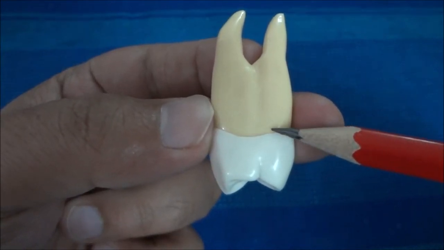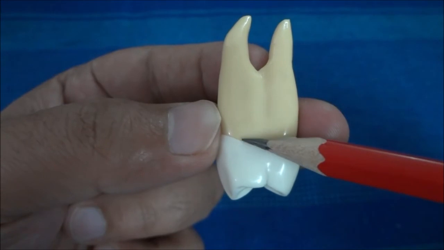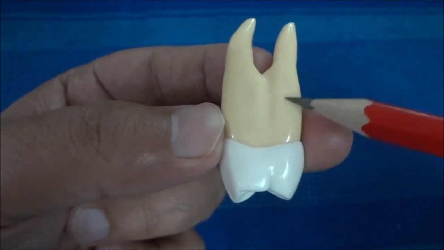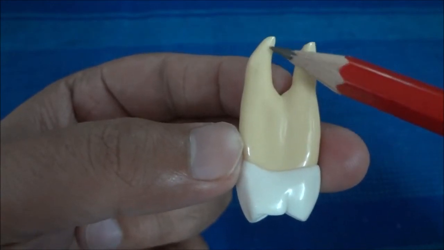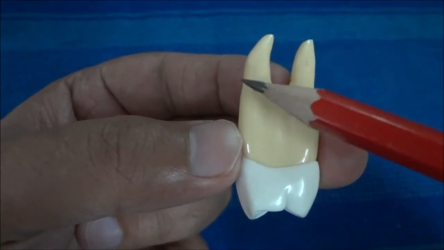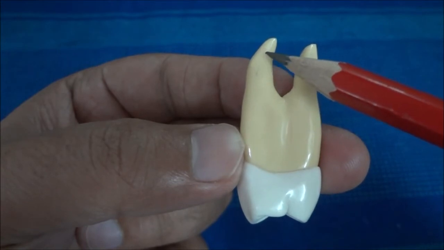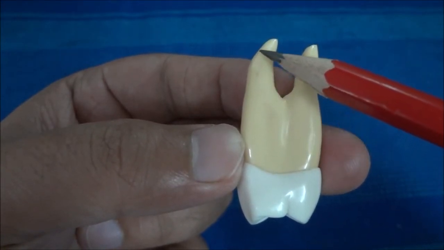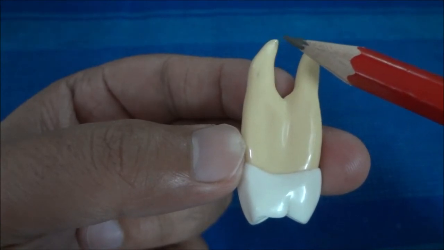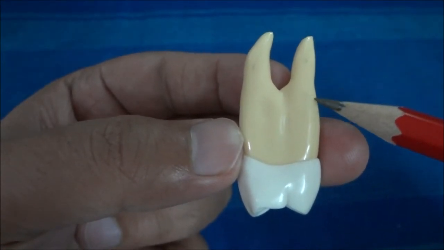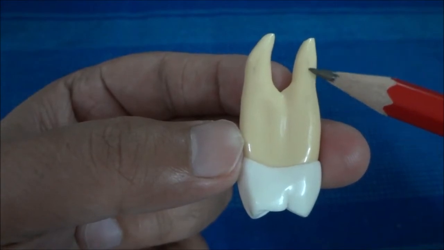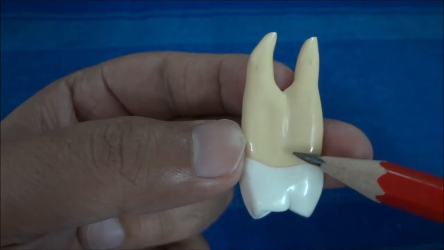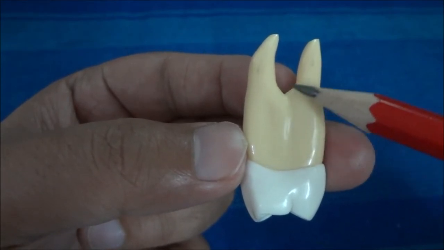This is the cervical line. On the mesial aspect, the cervical line exhibits less curvature if you compare it with the anterior teeth. This is the buccal root and this is the palatal root. You can see a slight inclination of the buccal root towards the palatal aspect, while the palatal root is rather straight. The root trunk is long on this tooth, and it makes about half of the root length.